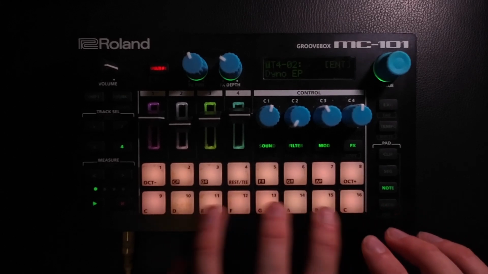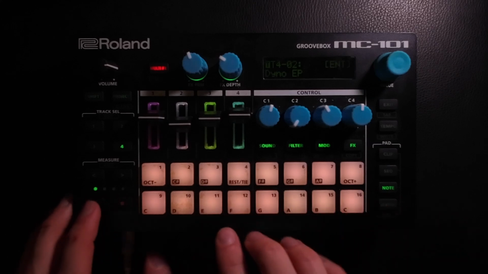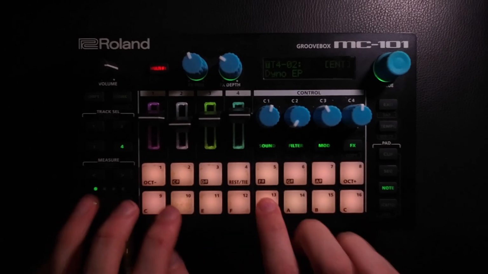This was my chord progression, so see, no, that wasn't good.